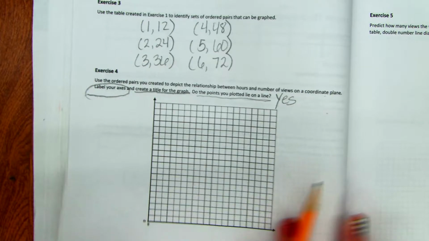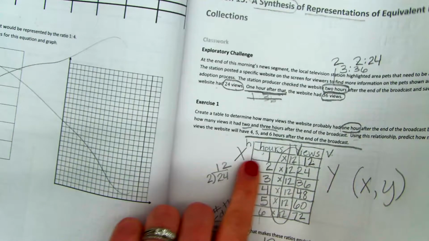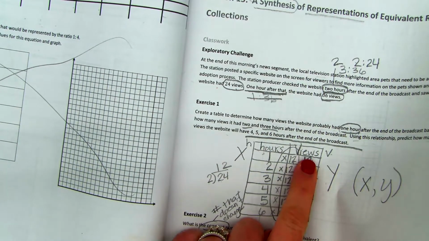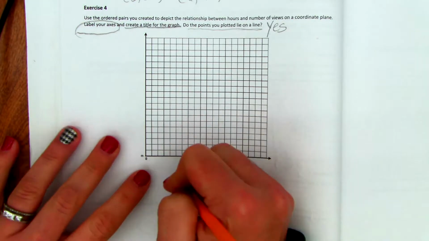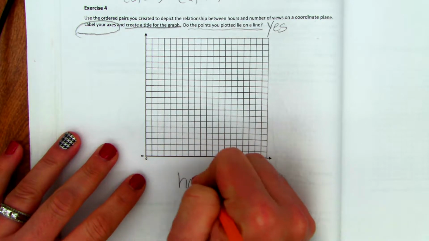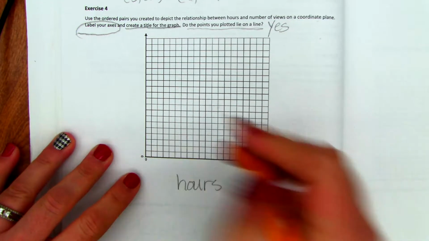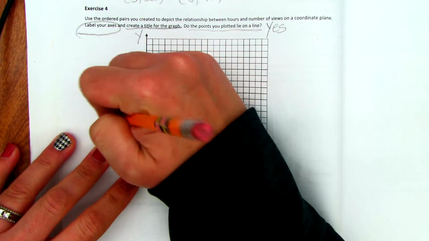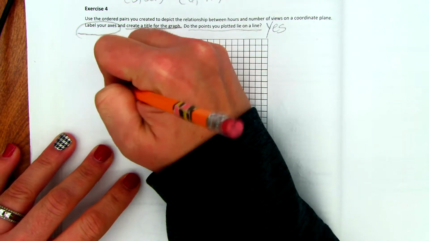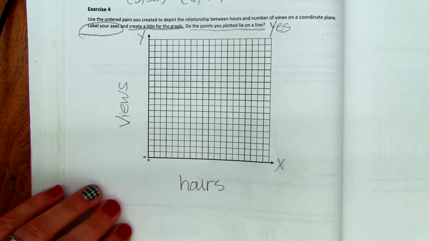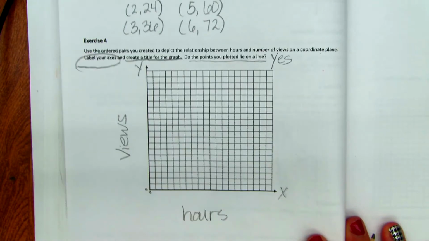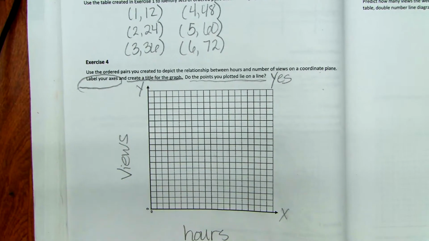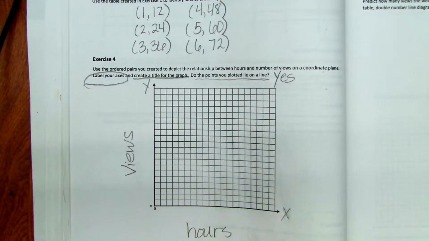Okay, so we've got our x-axis. So we look back over here. X-axis is hours, y-axis is views. So we're going to label our axes just like it says. So x-axis, hours, right? This is the x. This is the y. This is views. Writing sideways. Okay, so hours and views. And then we have all of our ordered pairs right here, ready for us to put onto our coordinate plane.